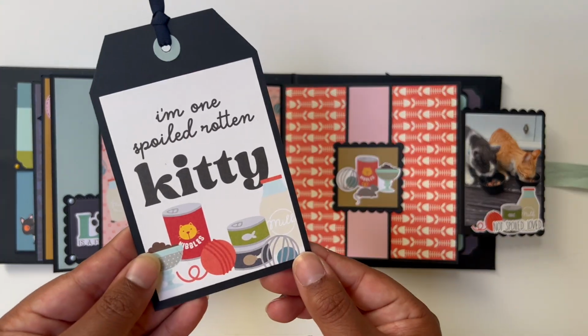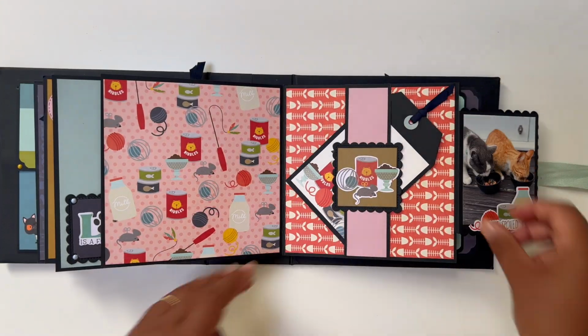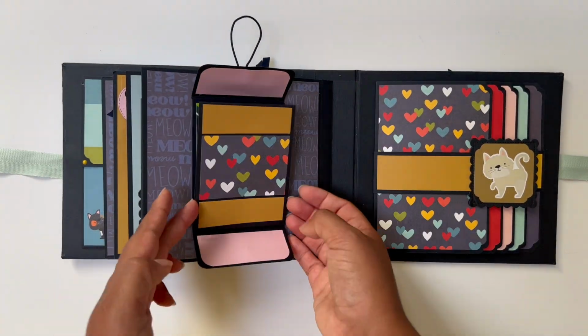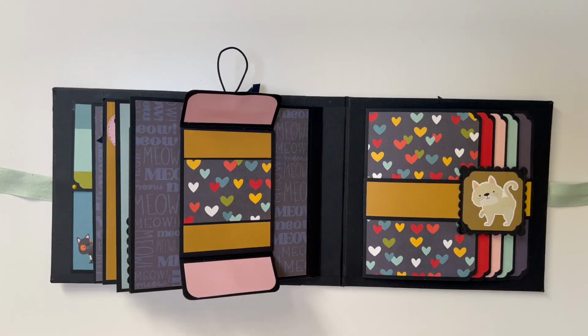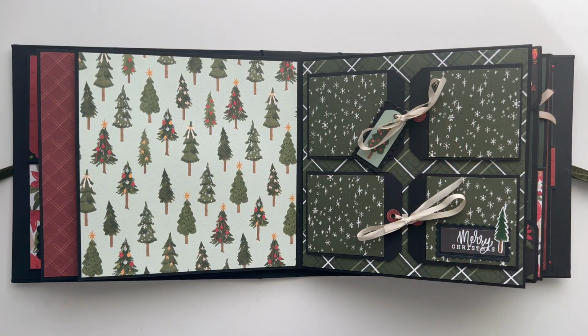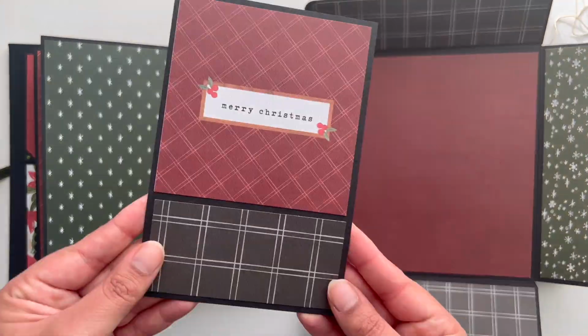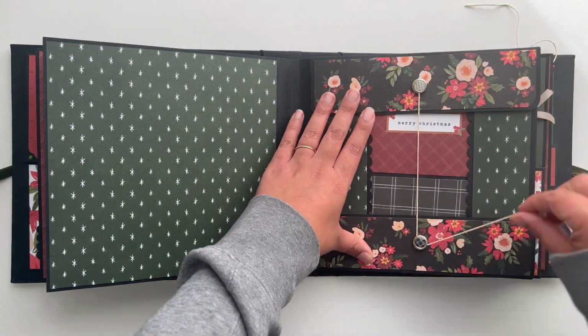And as probably most of you, I also started making my mini albums by using physical paper collections. So I would just order paper pads or collection kits by all these famous brands such as Echo Park, Carta Bella, Simple Stories, or American Crafts.